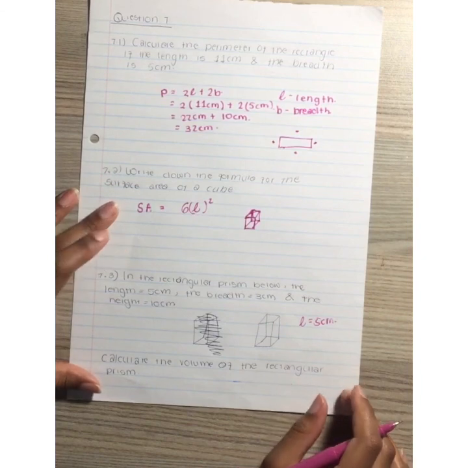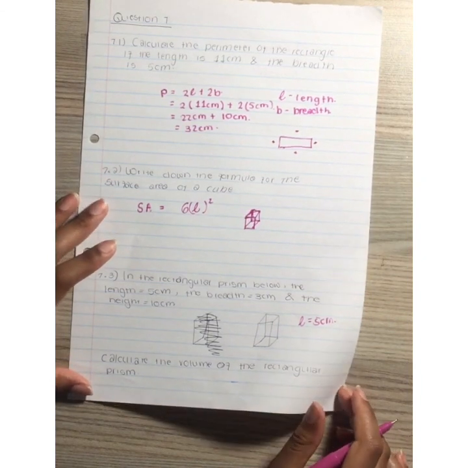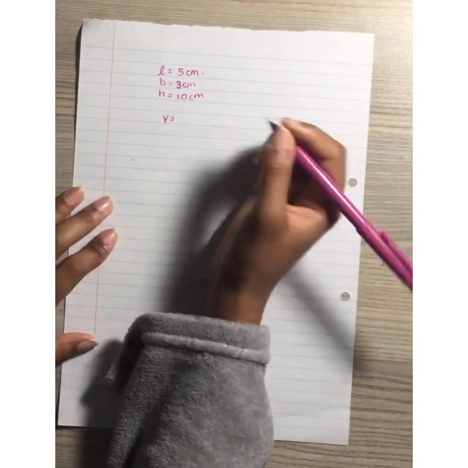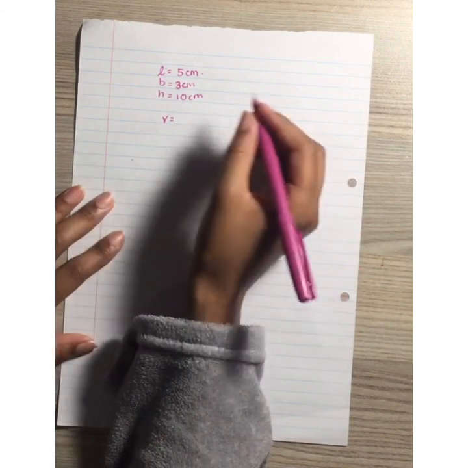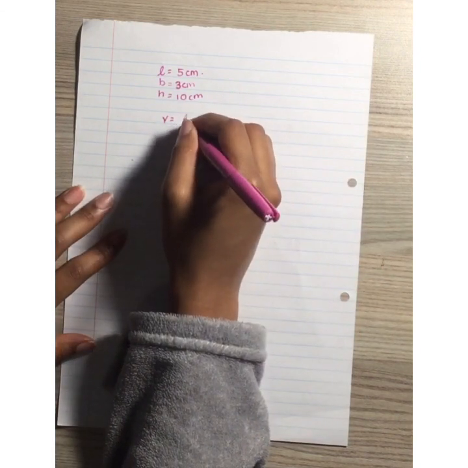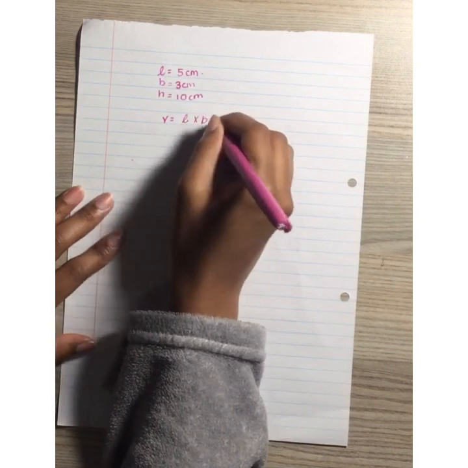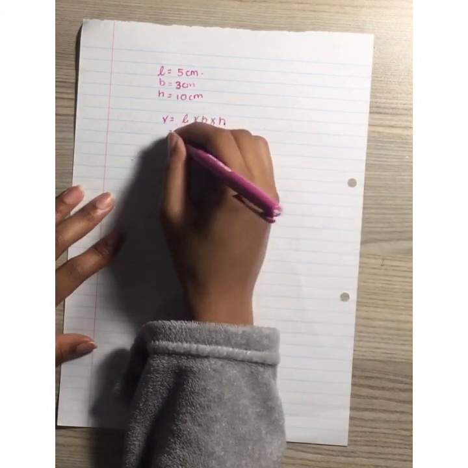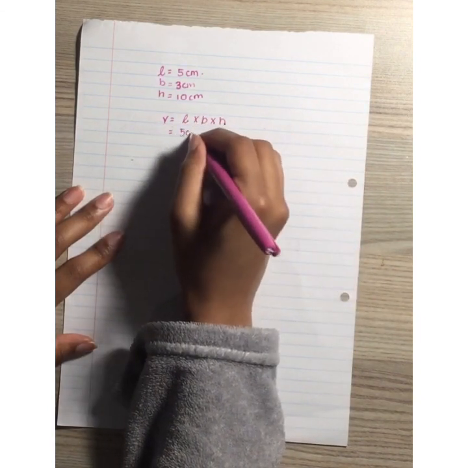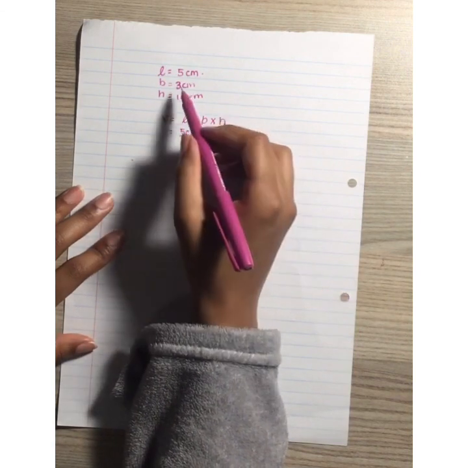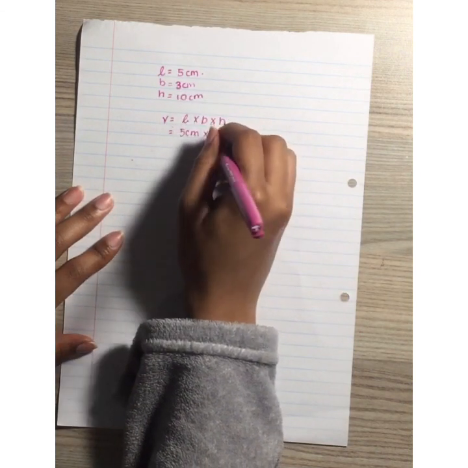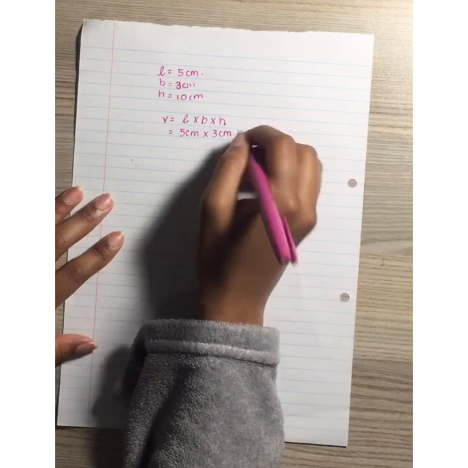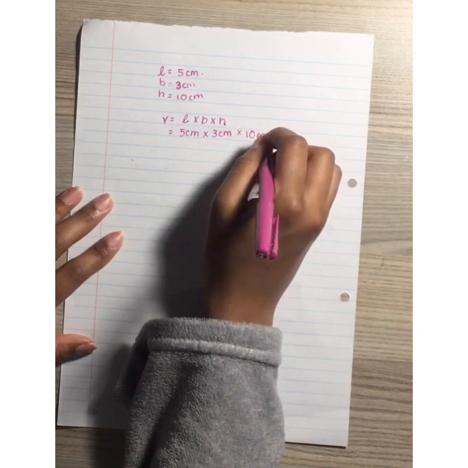Okay, and we are asked to calculate the volume of the rectangular prism. We know that with rectangular prisms, the volume formula is length times breadth times height. Okay, so that gives me length, which is 5 centimeters, times breadth, which is 3 centimeters, times height, which is 10 centimeters.